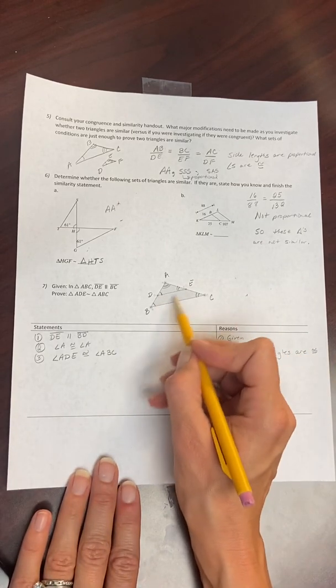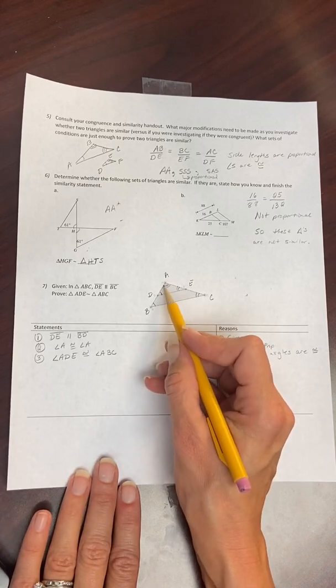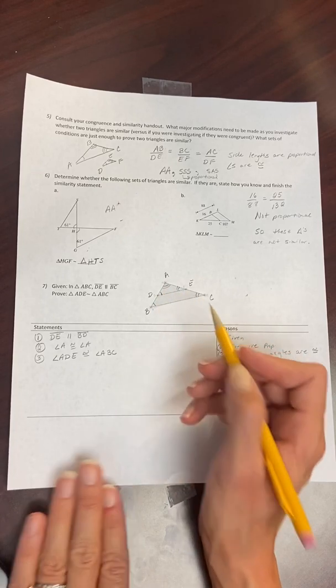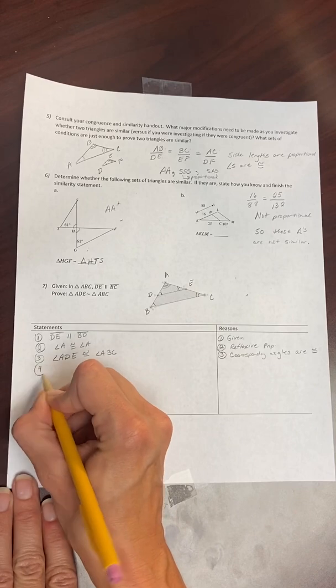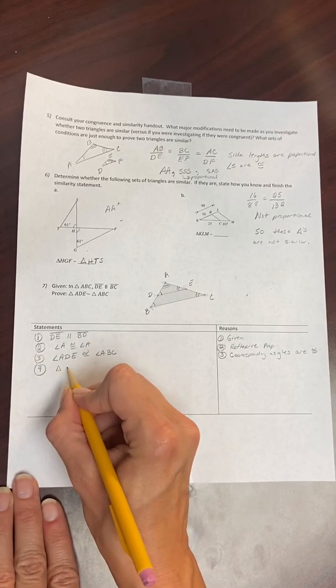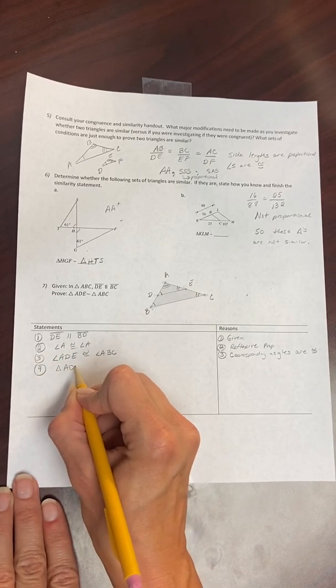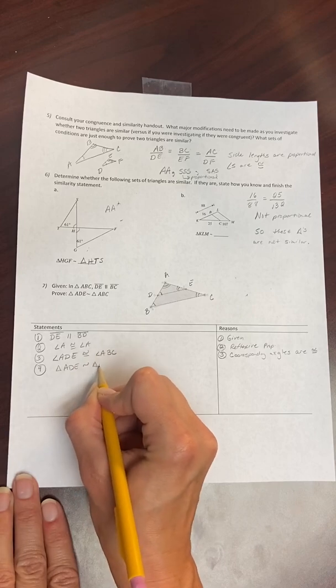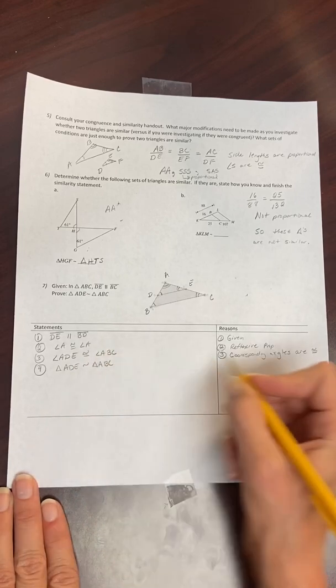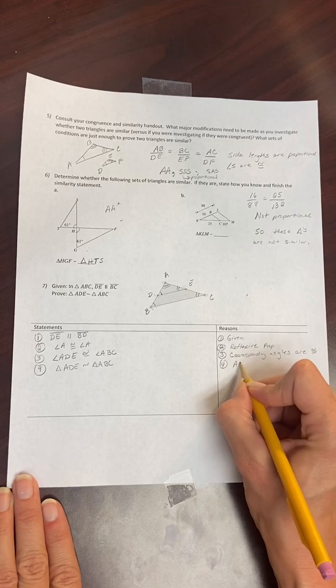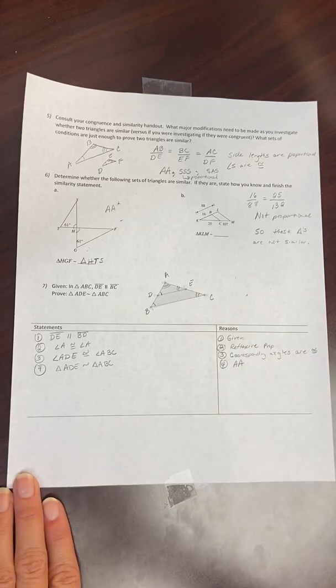Okay, these are corresponding angles that are cut by a transversal, and those are the parallel lines, and that's all we have to put there. We have enough then to say that triangle ADE is similar to triangle ABC simply by angle. And we'll pick up the rest in the next video.